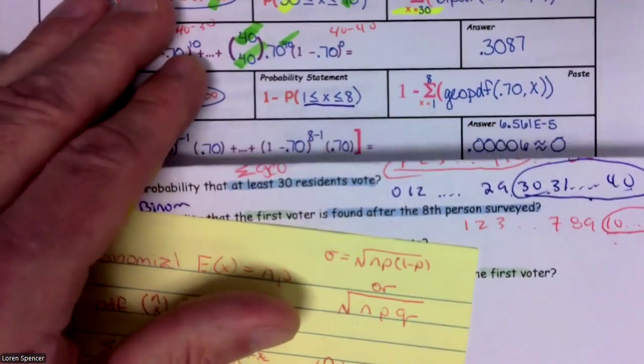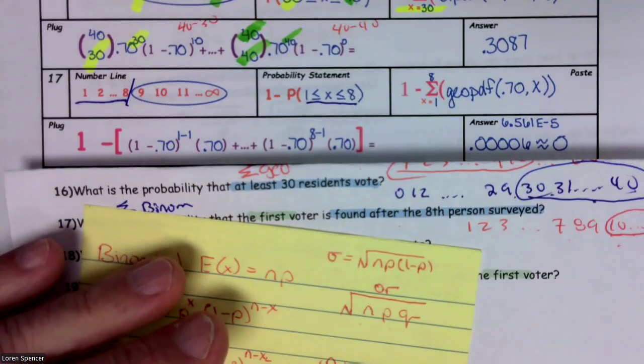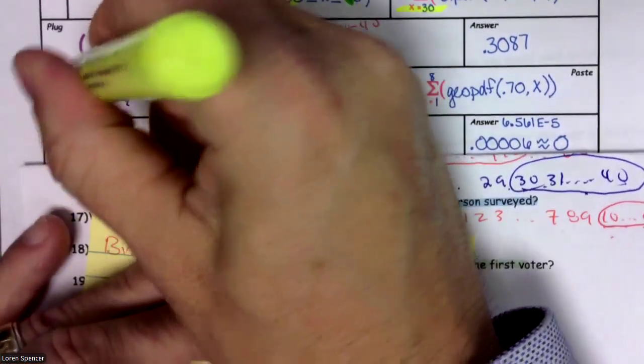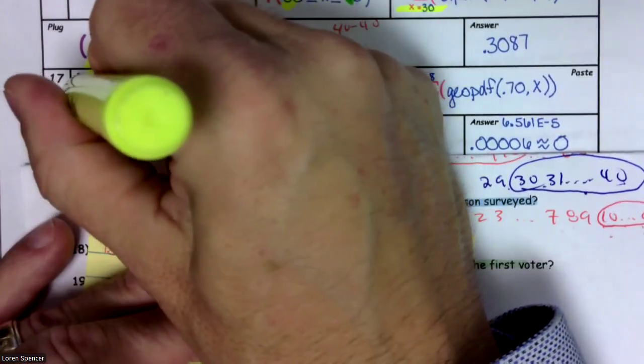Now, let's point some things out. First off, what are these values? Well, this was my low value.